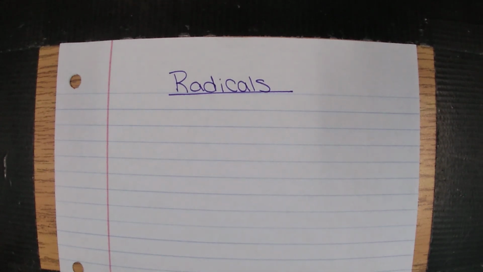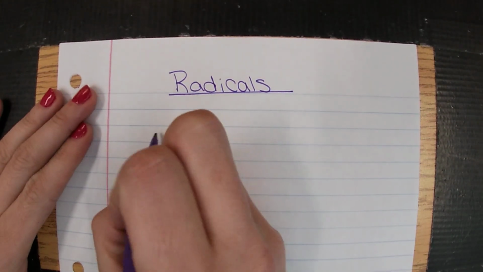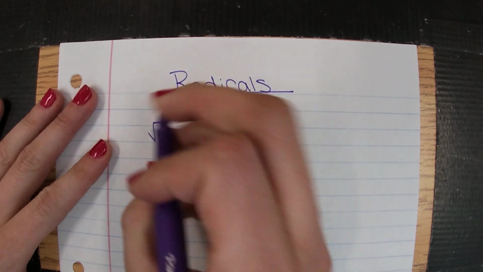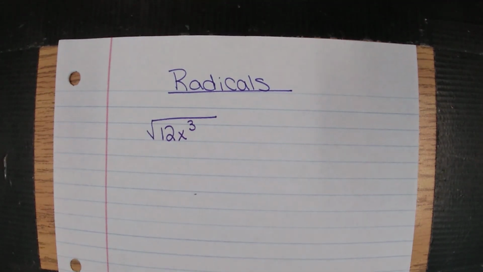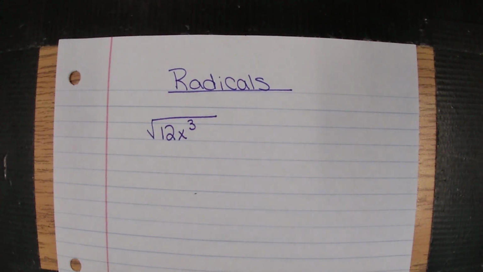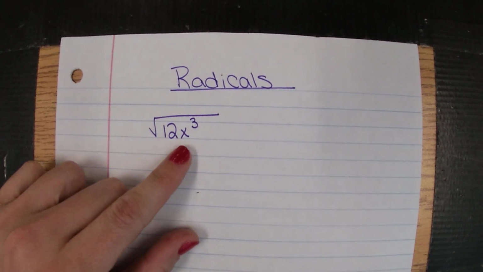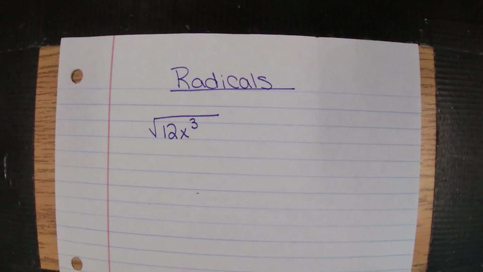Video notes are going to be sort of short here, as we just include what happens now if I have something like 12x to the third. And we didn't have that yesterday. We just had a straightforward number. Now we have some variables involved. Well, good news is that the rule doesn't change. So don't let this variable throw you off.